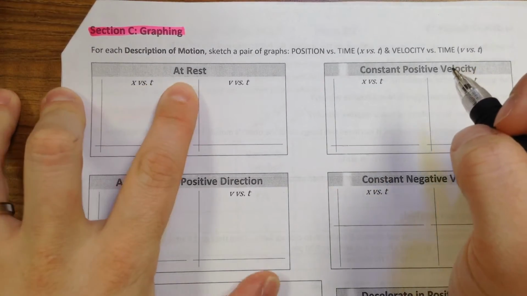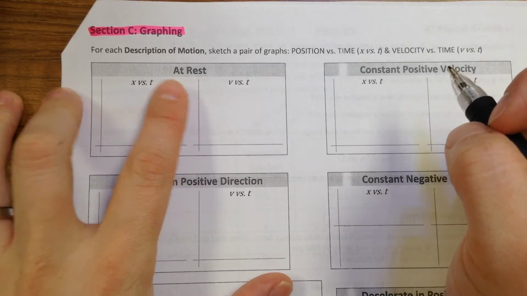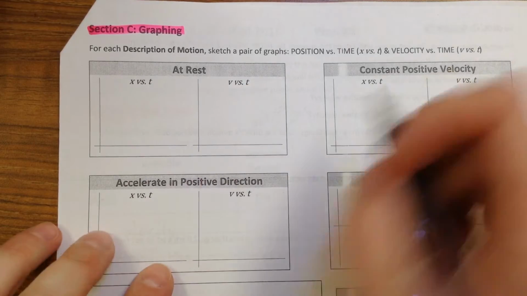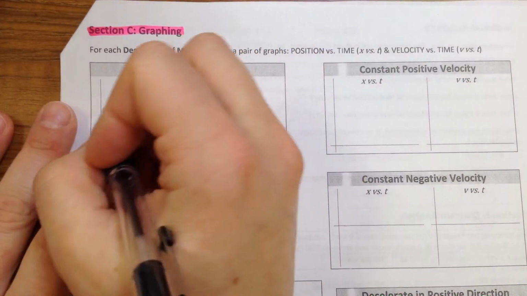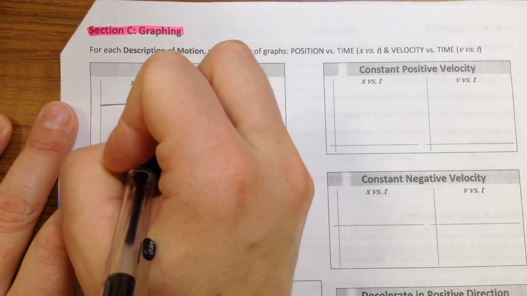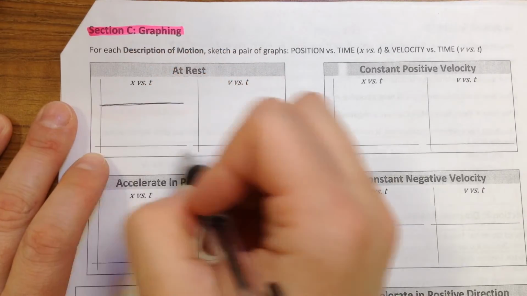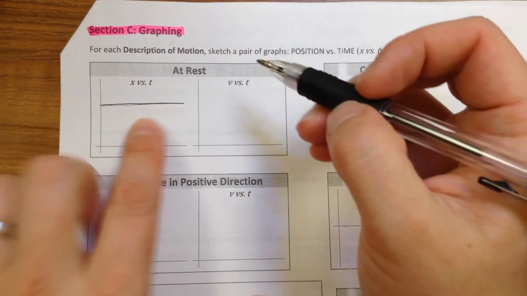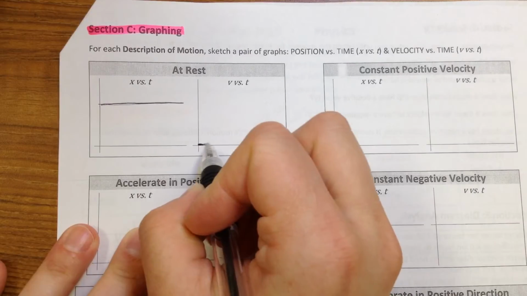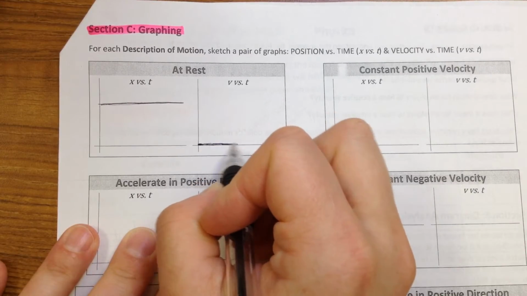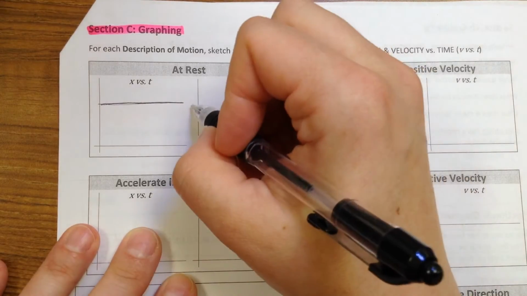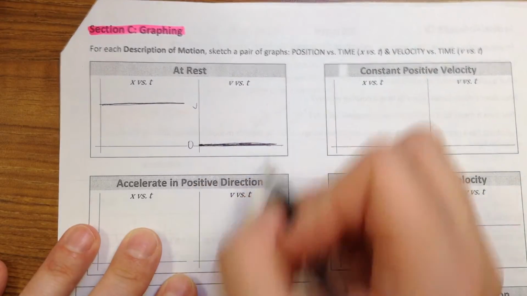First we have at rest. We need to sketch the graphs for an object at rest on a position versus time graph, and an object at rest on a velocity versus time graph. In a position versus time graph, at rest is a horizontal graph. It doesn't really matter where it is. The closer it is to the reference point, the closer the object is to the reference point, but horizontal means at rest. In a velocity versus time graph, at rest needs to be on the zero, on the x-axis, because we have a velocity equal to 0. So we have velocity over here. Where it's 0, you're at rest. So that's at rest.